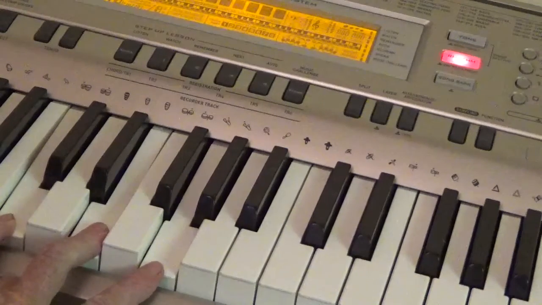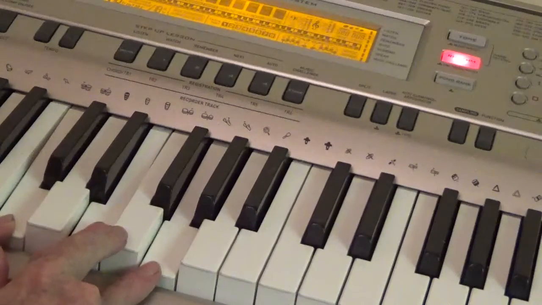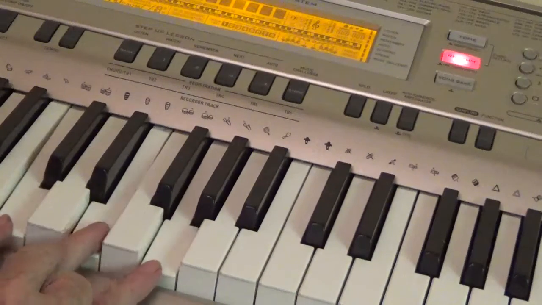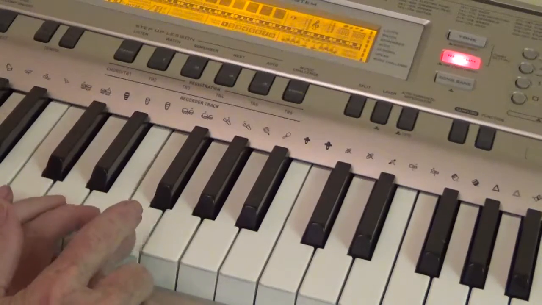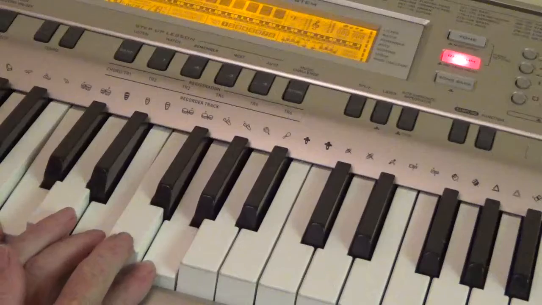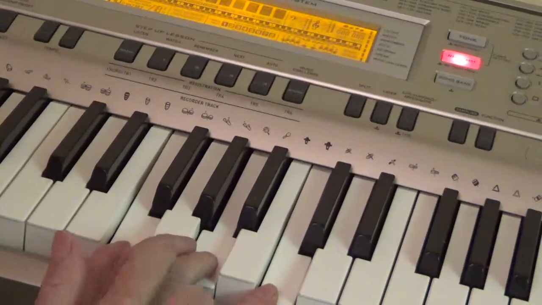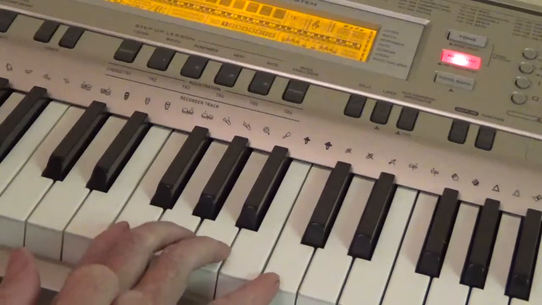Along with this chord, there's 3 chords. This is the first of 3 chords, starting on C. The next chord starts on F. F is right, C, D, E, F. So right in the middle there is F. So starting on F, and that's also a chord that is used a lot.